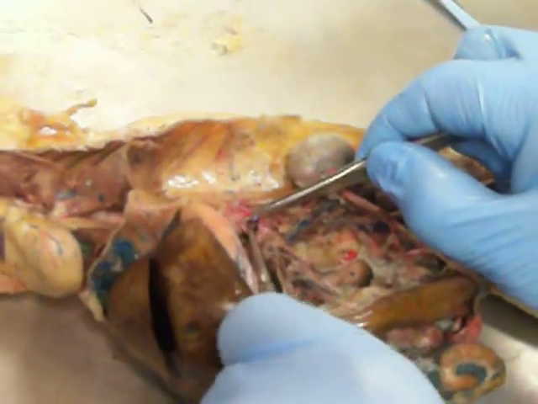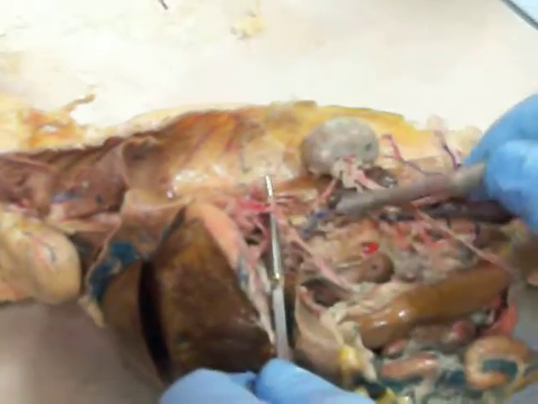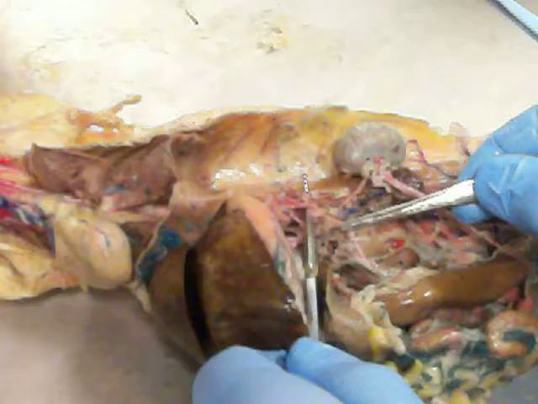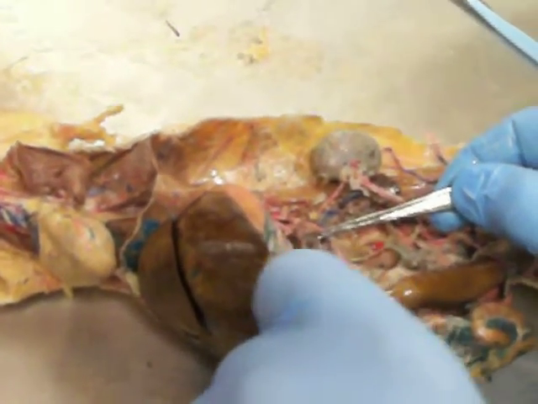Okay, if we go back now to the descending abdominal aorta, which is right here, we're going to have another branch, which is this branch right here. This is the anterior mesenteric artery. This is supplying blood to the intestines.